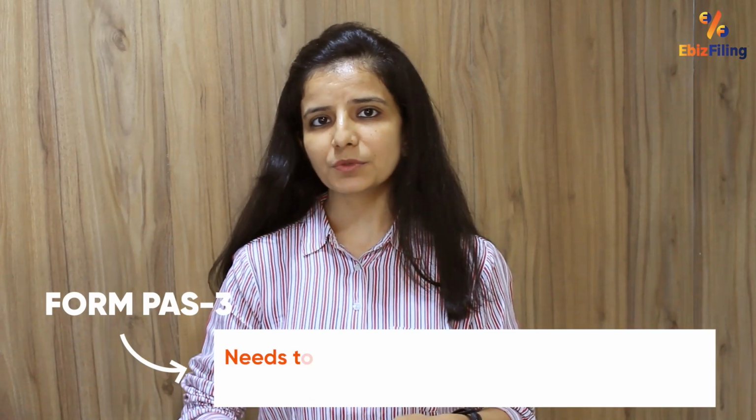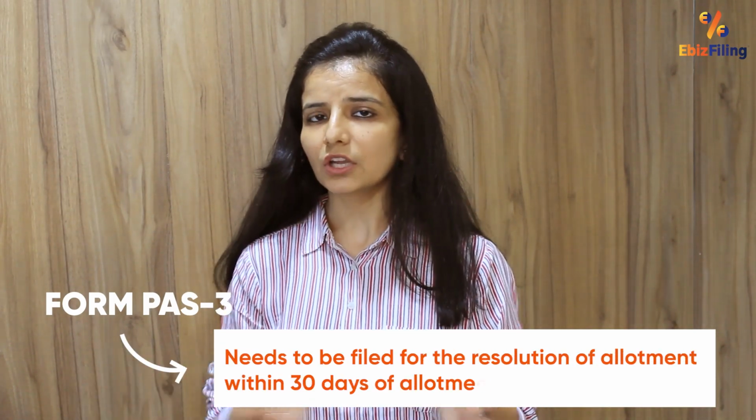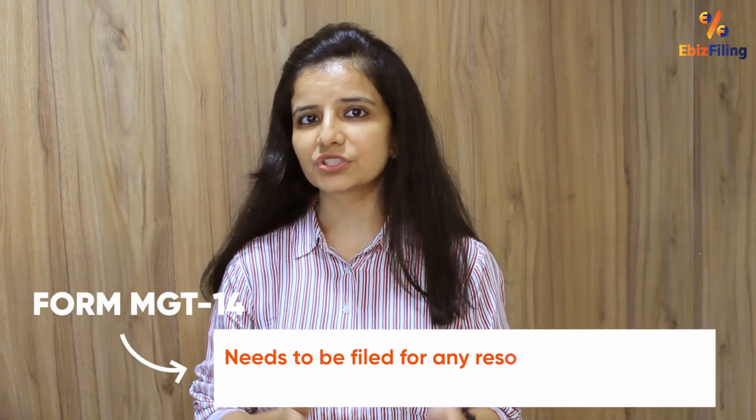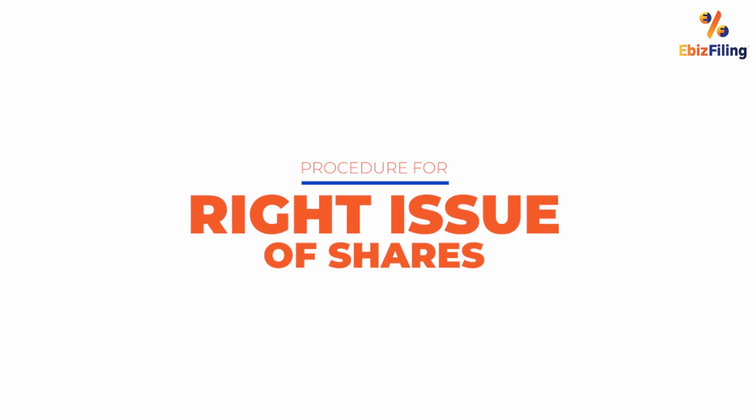The fourth one is the non-renounceable rights issue, wherein the applicant cannot transfer or sell the rights to anybody in the open market. So what are the forms that need to be filed for the rights issue of shares? Well, there are two forms. The first is form PAS3, which needs to be filed for the resolution of allotment within 30 days of the allotment of shares, along with the certified true copy of the resolution and the list of allottees. The second is MGT14, which needs to be filed for any resolutions and agreements within 30 days of the board meeting.